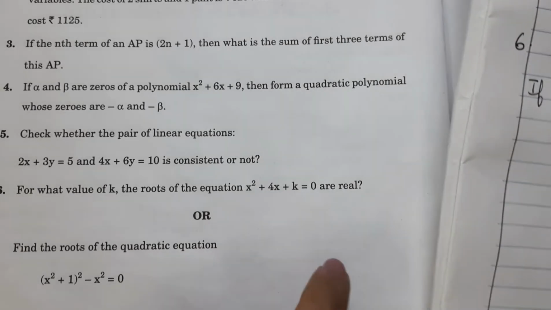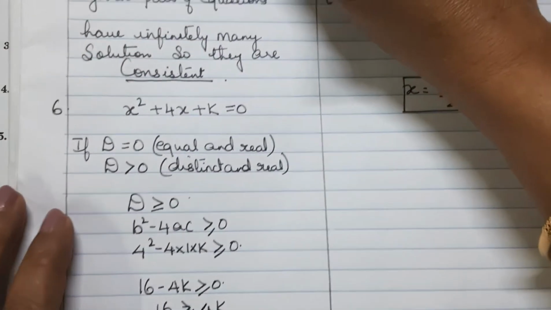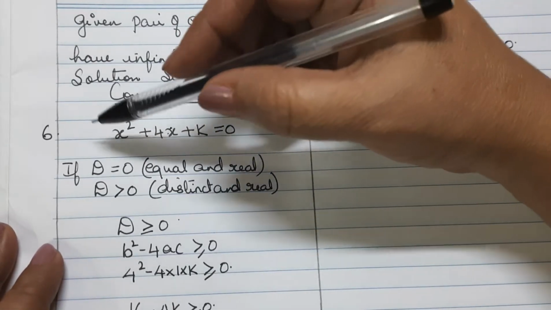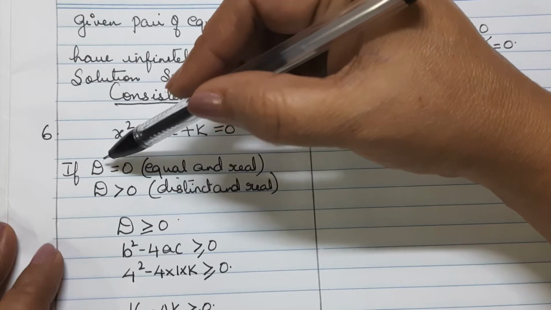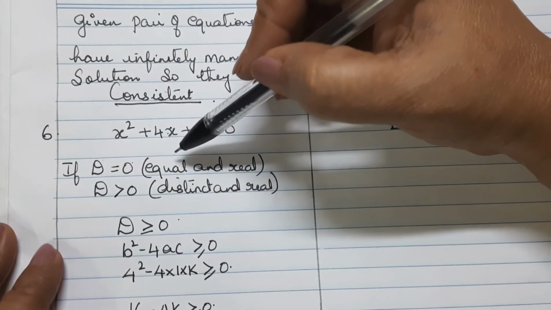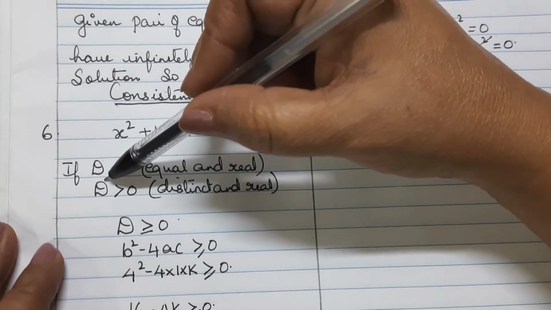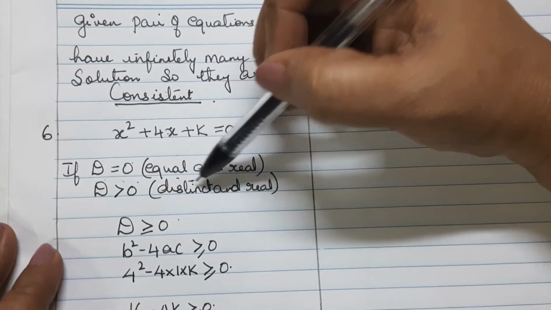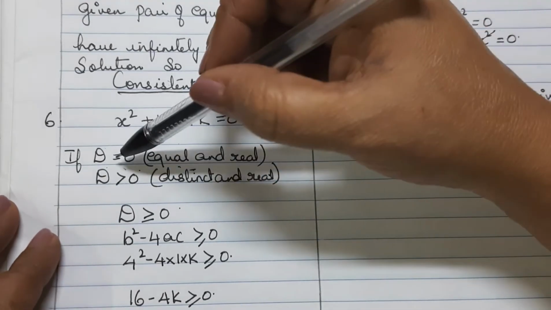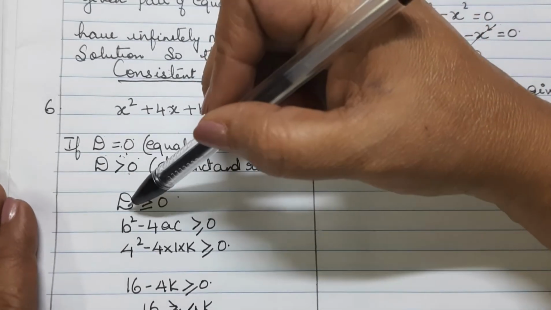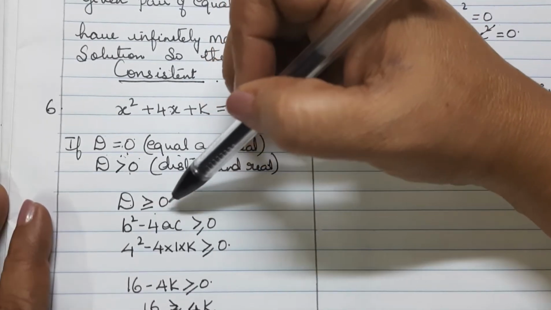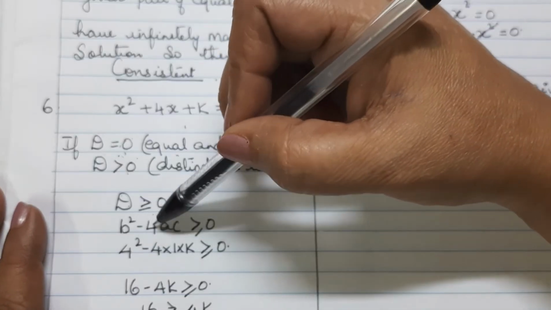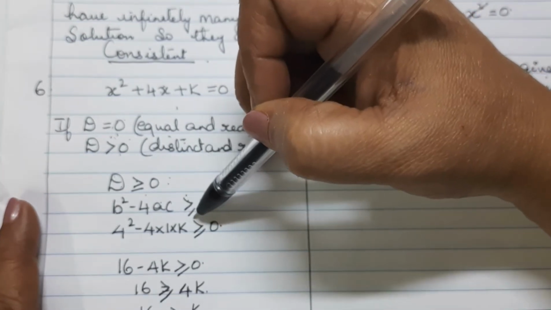So the roots are real. In two cases they will be real for the given polynomial equation. When the discriminant is equal to 0, then they are equal and real. If it is greater than 0, a positive value, then they will be two distinct and real values. So we will combine this together and make it greater than or equal to 0, then the roots will be real. So D equal to b square minus 4ac, which is greater than or equal to 0.